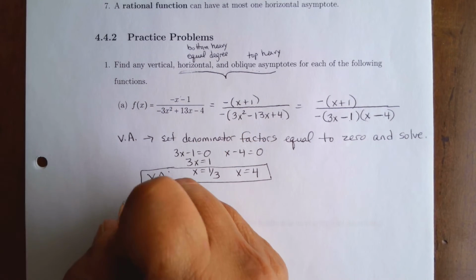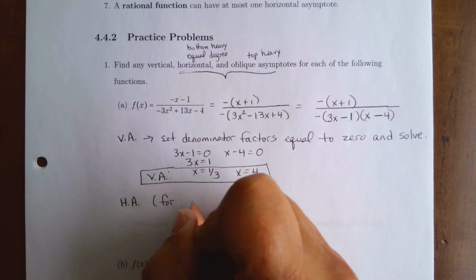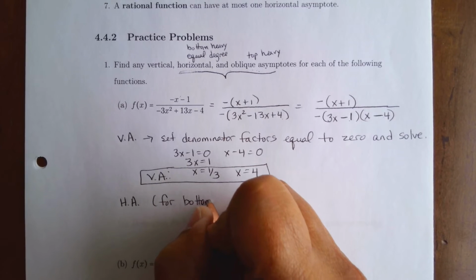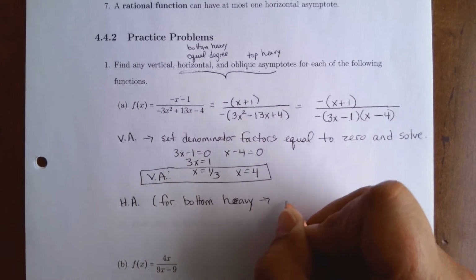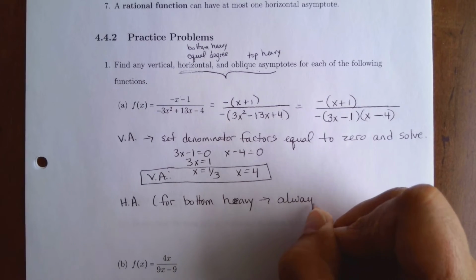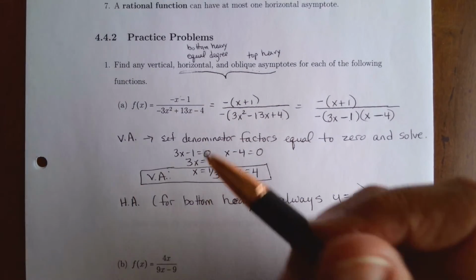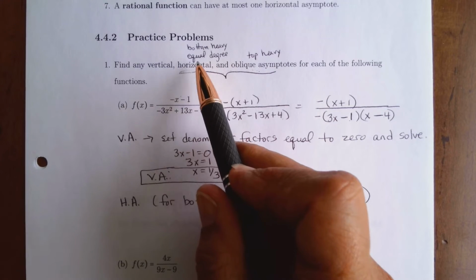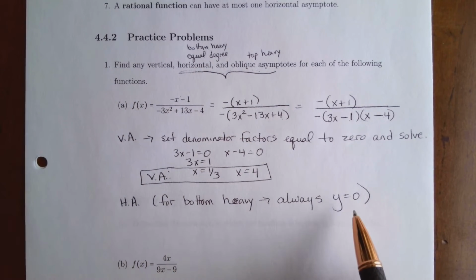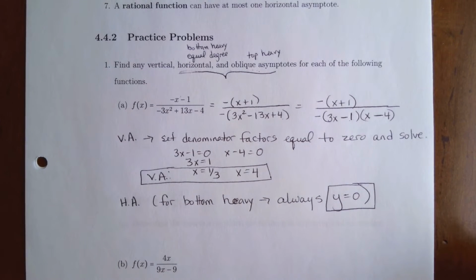When you have bottom heavy, okay, for bottom heavy, your horizontal asymptote is always y equals 0. Okay, always. You don't have to do anything. So as soon as you see the degree in the bottom is bigger, you know that you have a horizontal asymptote and it is y equals 0. Okay. All right, so that's it for that.